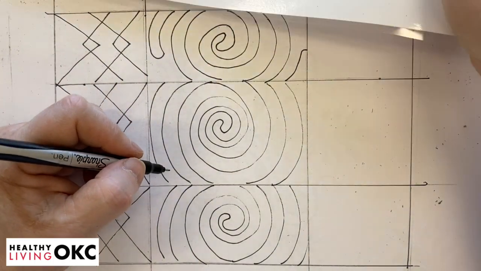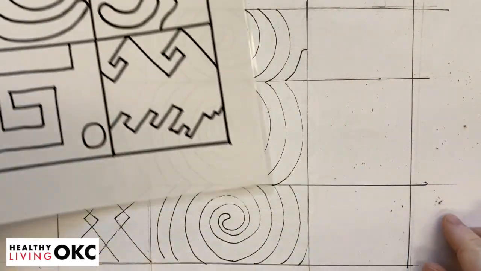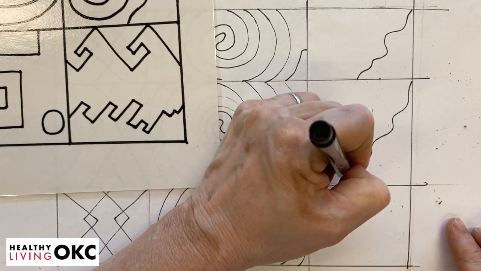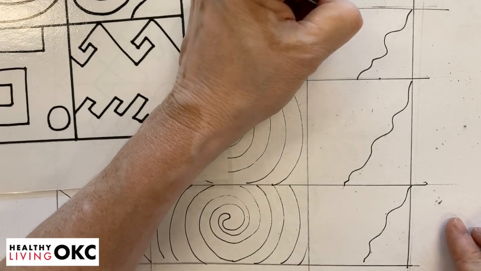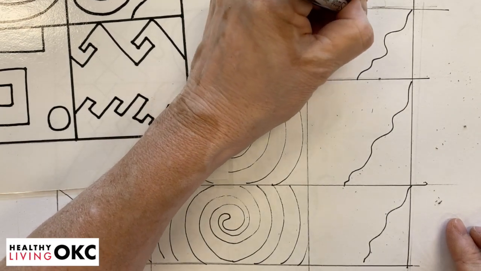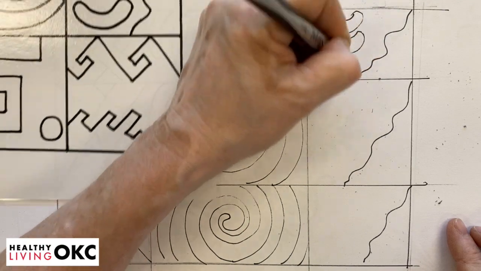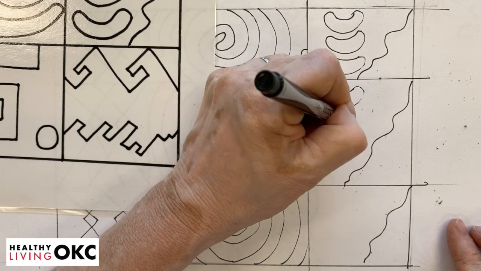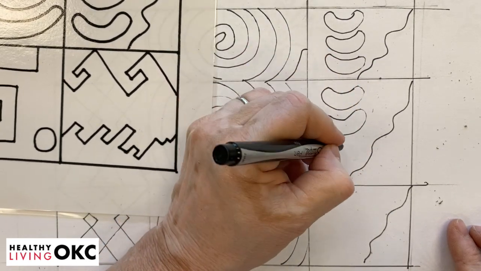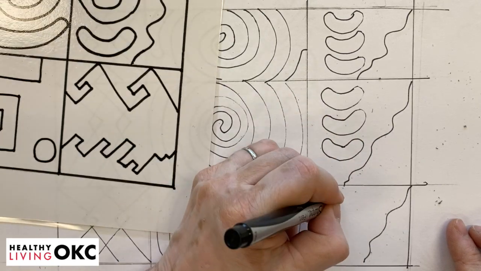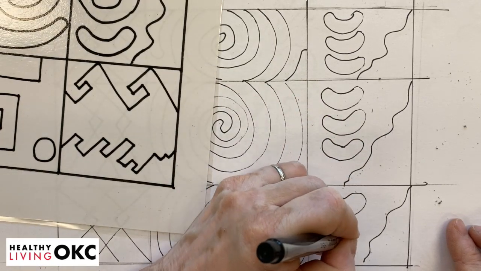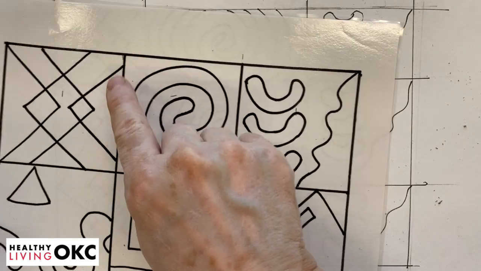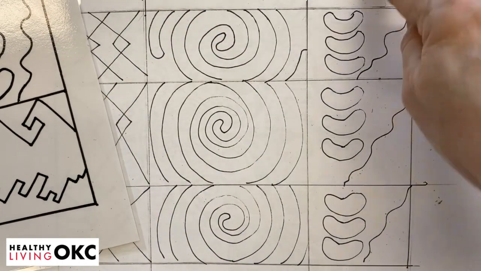All right, now I think I will do the third shape, this one. So I've got a wiggle, wiggle, wiggle. All right, so I have 3 shapes. Done this one the same, this one the same, this one the same.